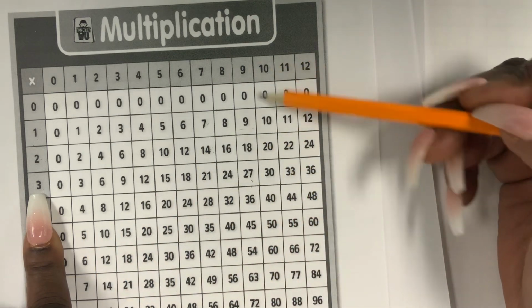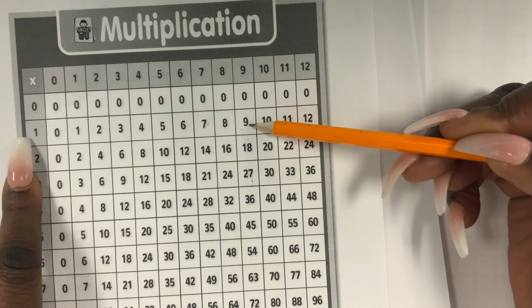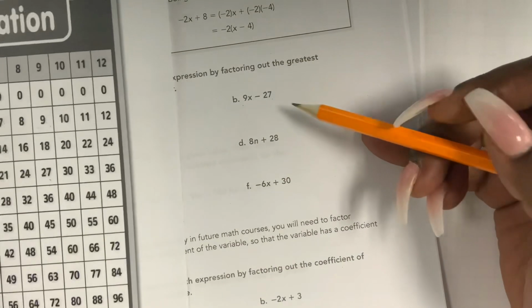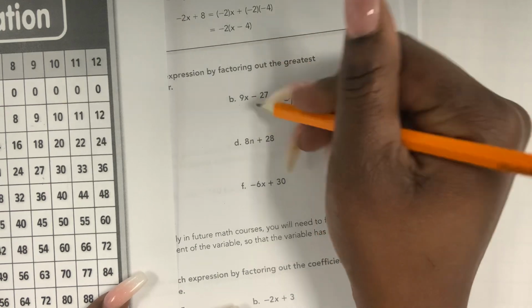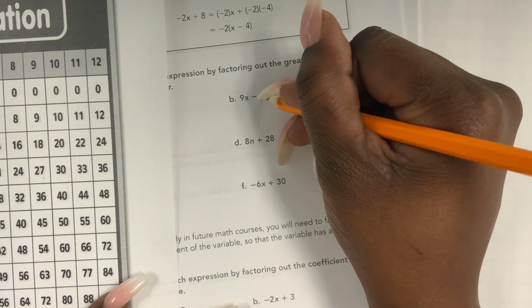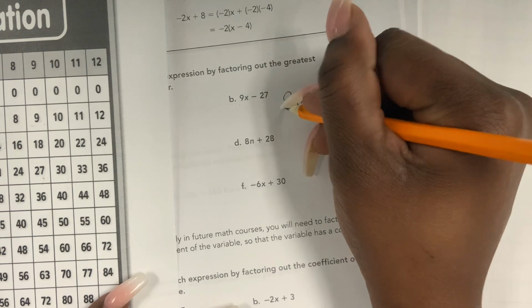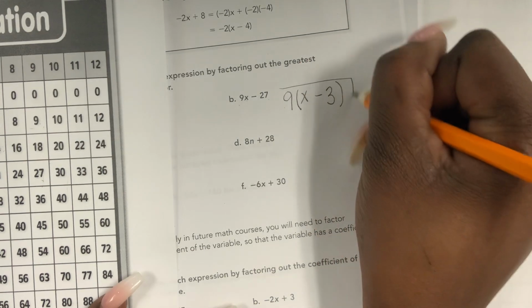It has to be in the same row with each other. So I see 9 at 1, 27 at 3. So let's come back over here. If I take out 9, I'm only going to need one of the x's. And if I take out 9 here, 27 turns into 3 because 9 times 3 is 27. And that's how you factor.